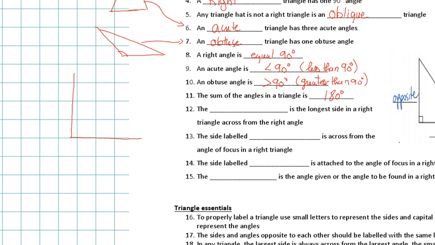What kind of triangle is this? The one I just drew. Right triangle, because it has a right angle, which is 90 degrees. Are we okay with this?